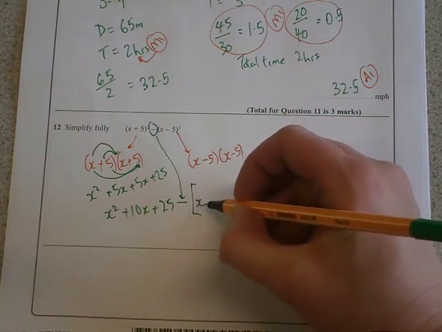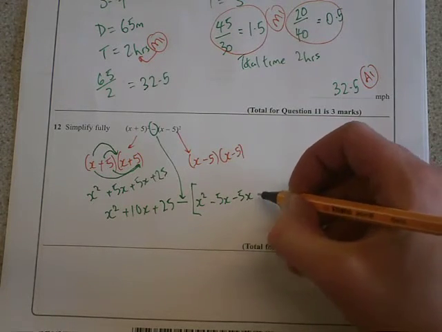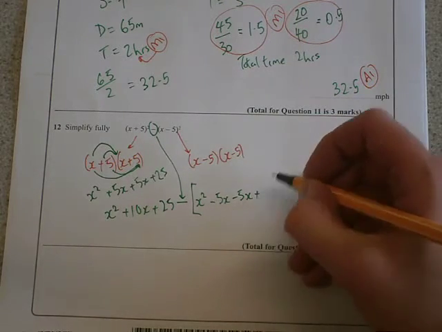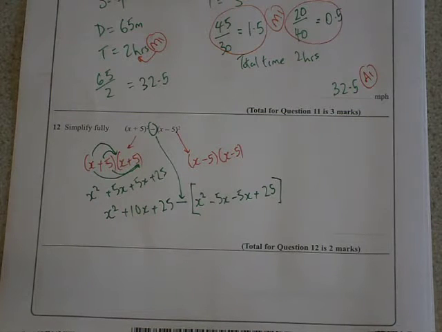So this is going to be x squared minus 5x minus 5x minus 5 times minus 5, which is a plus 25. Okay. So I've now managed to expand that. There's a little bit more that I need to do. So now I'm going to collect up my like terms, just being very careful about these negative signs.